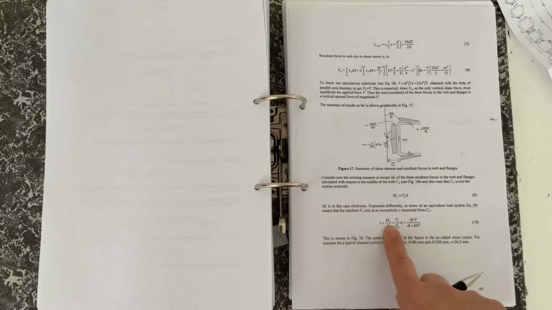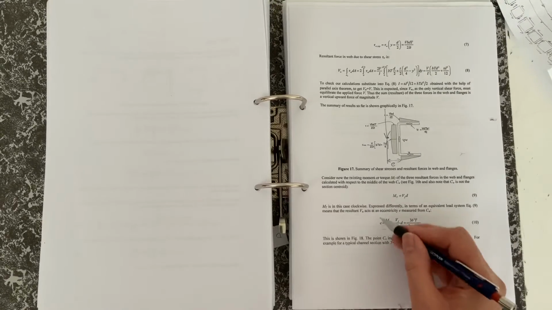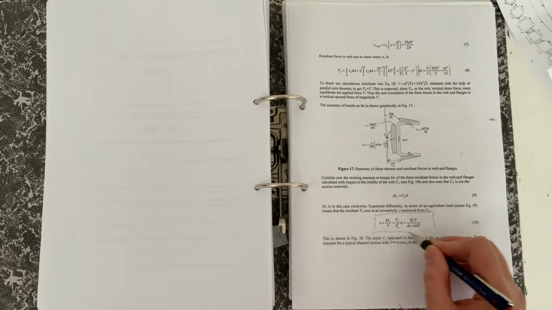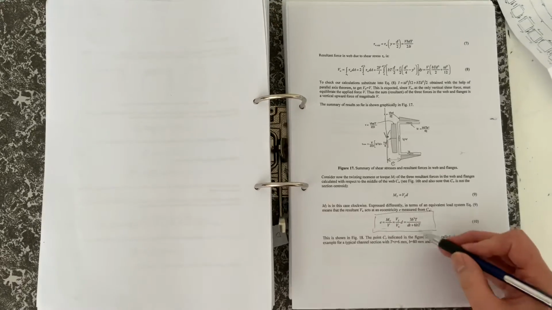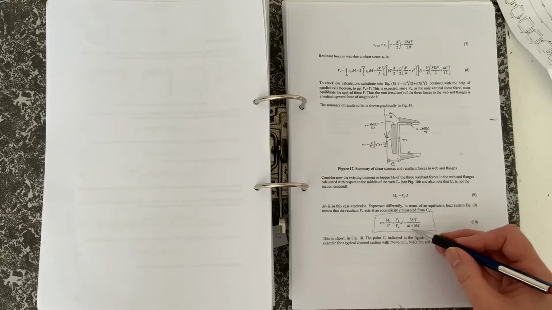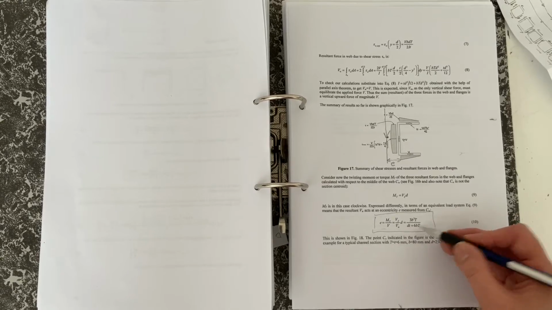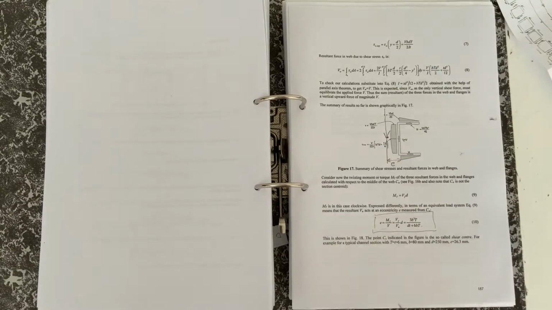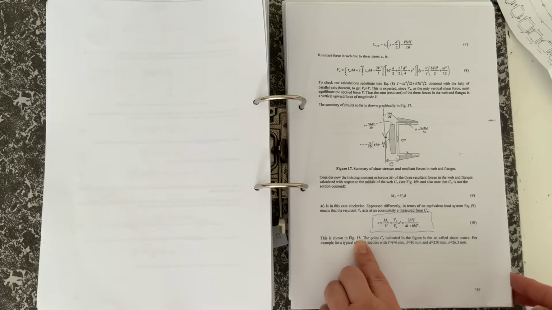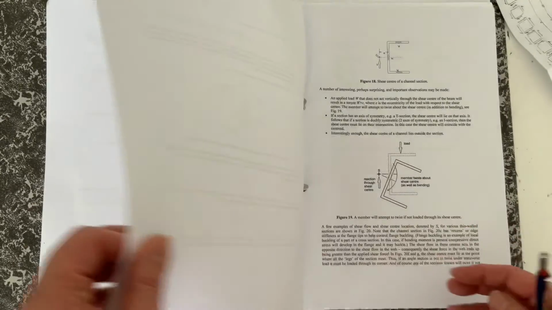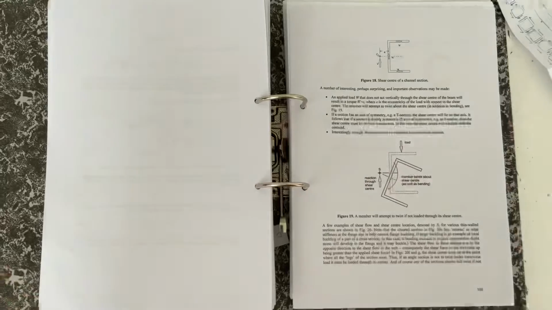So we can now calculate this position E based on that, and algebraically you can see it comes out as 3b squared t over dt plus 6bt. And this is now shown in figure 18. So this position of the shear center can be calculated.